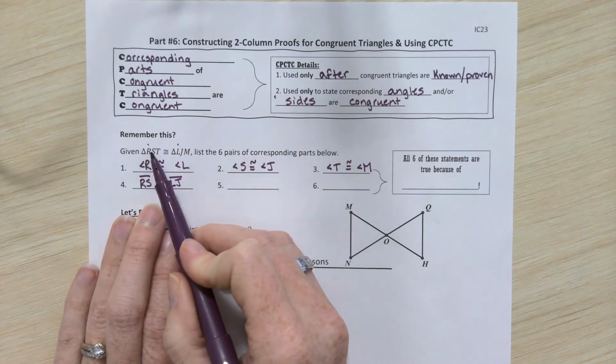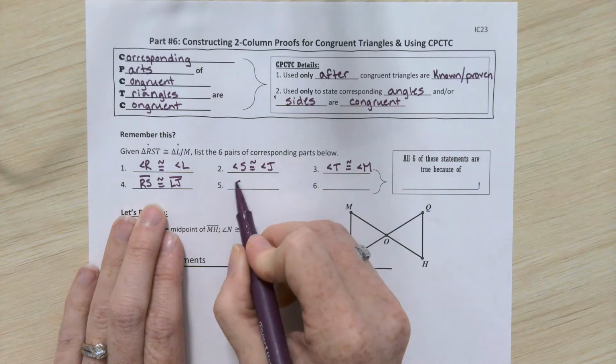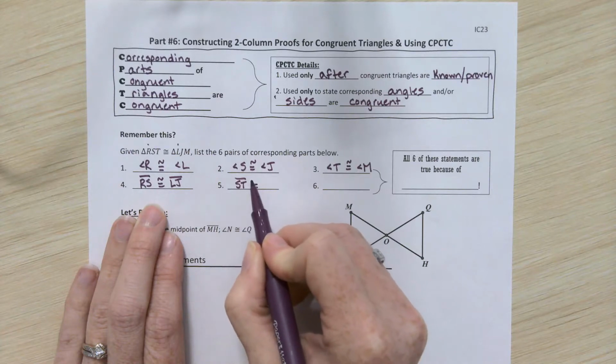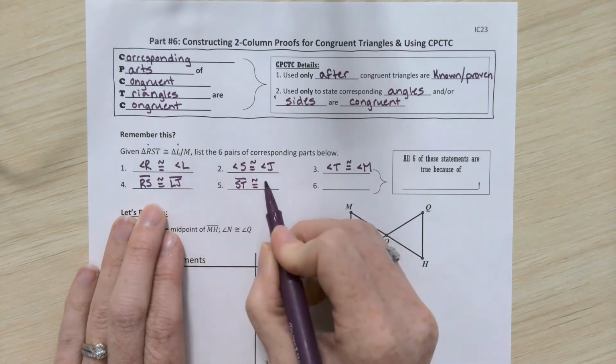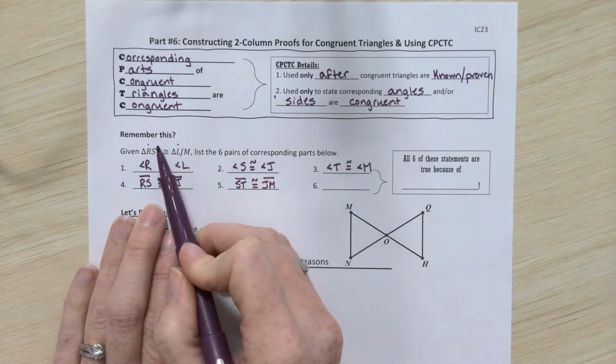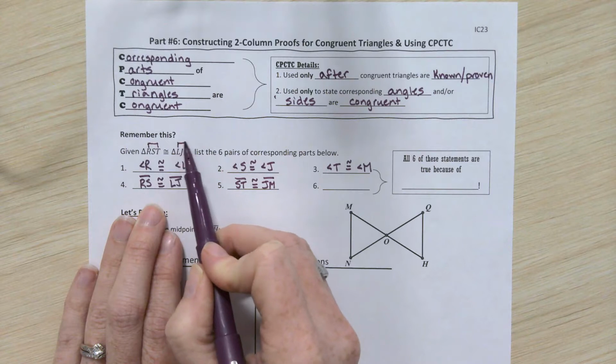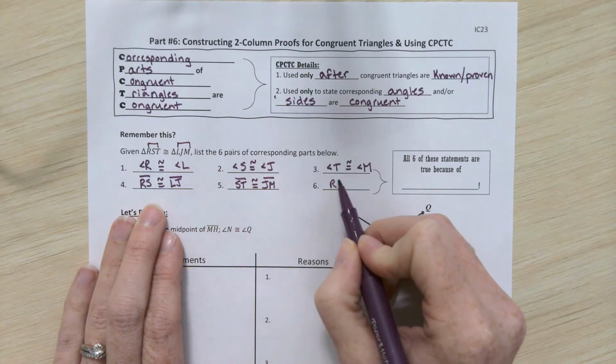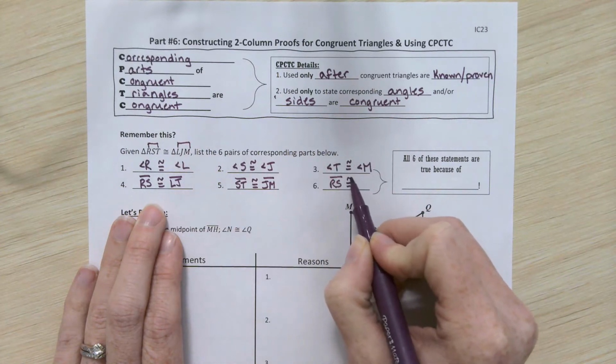So I have two more statements here about corresponding parts. I've used the first two letters to name a segment, so I need to use the next two letters. ST would correspond to JM. Both of those are segments. And then to find my final set, remember we're going to use the first and last letters put together. So we could do first followed by last.